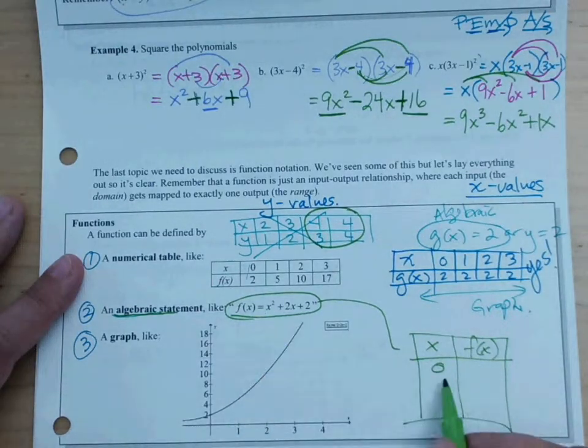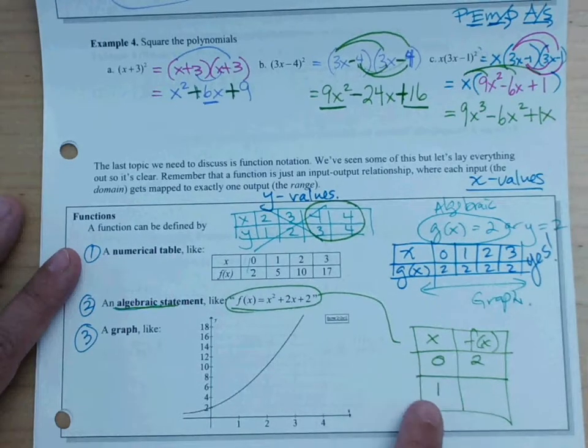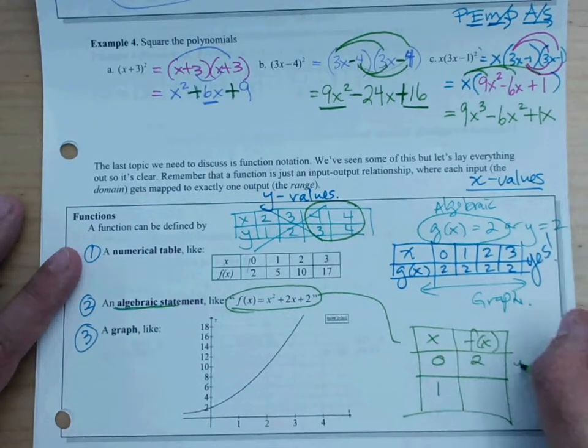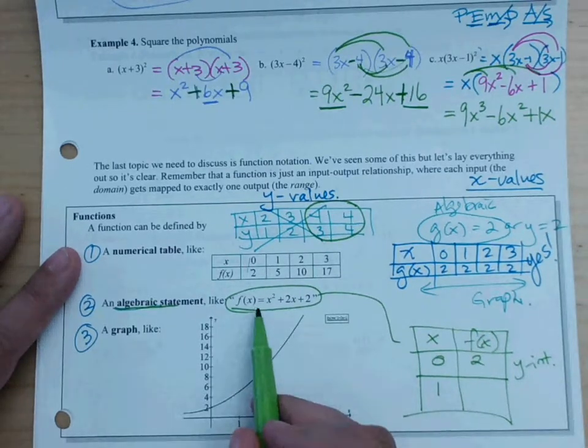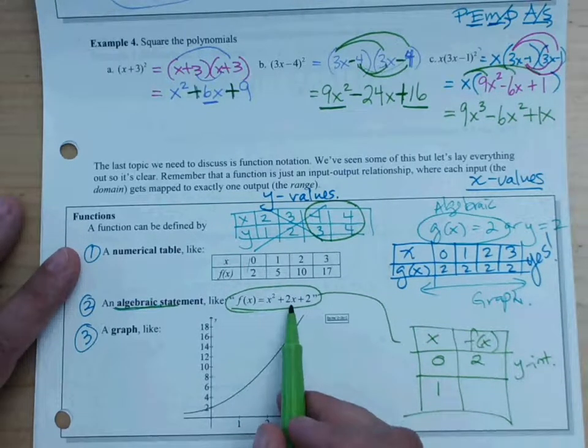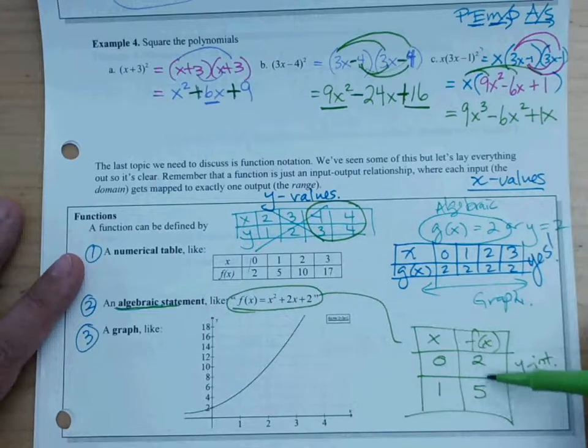What would I get if I plug in x is 0? 2. What would I get if I plug in x is 1? This is part of the reason why we love to use 0 and 1. Whenever x is 0, we have a y-intercept, right? x is 1, that's pretty easy. 1 plus 2 plus 2. What's that? 5. So you see, these are only 2 points.